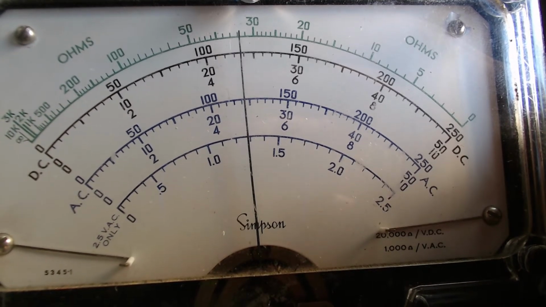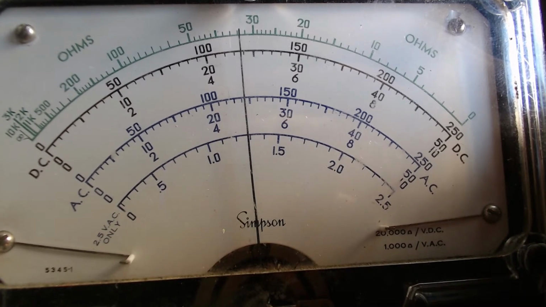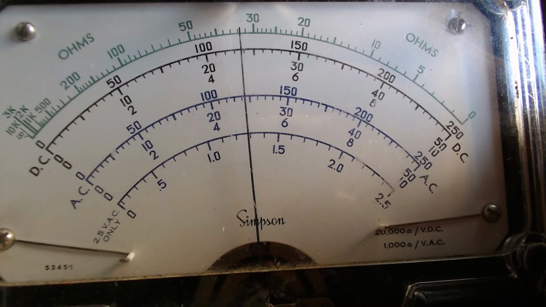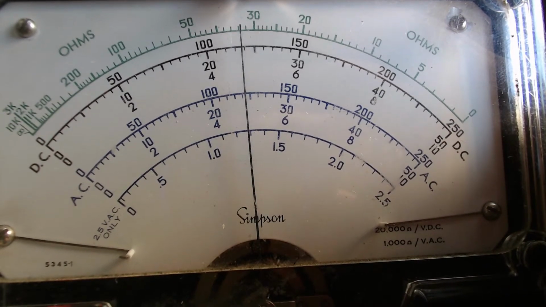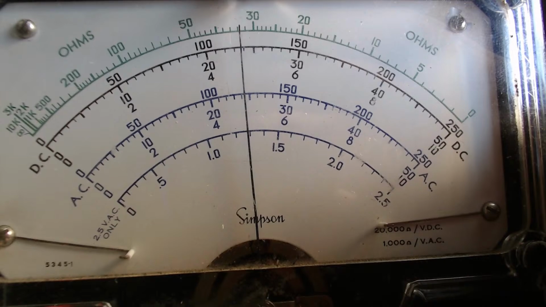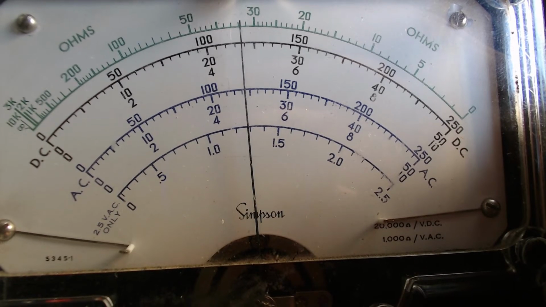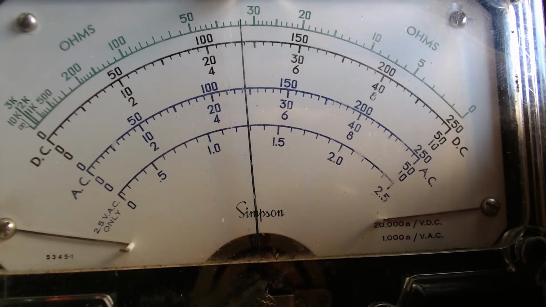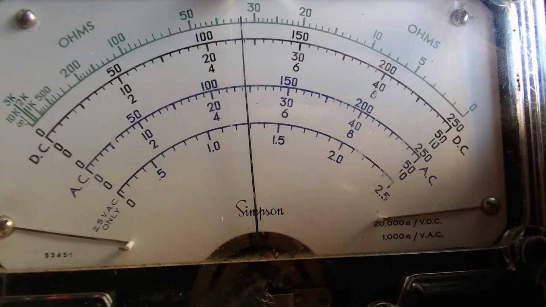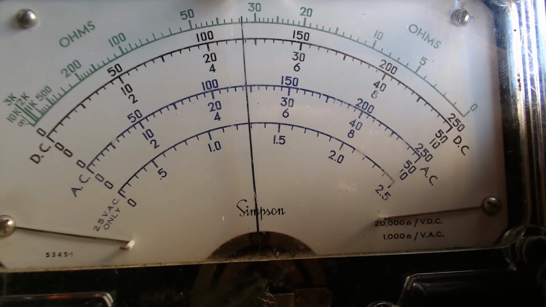Not doing what it was a second ago, though. Sorry for the shaky picture.